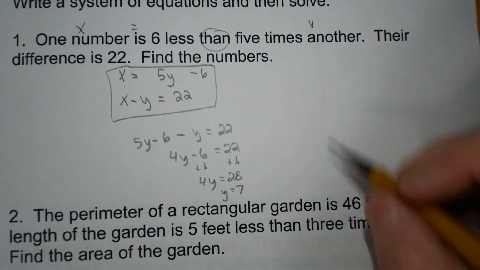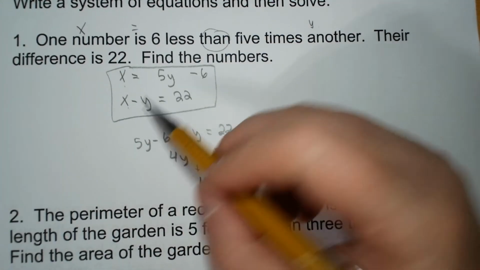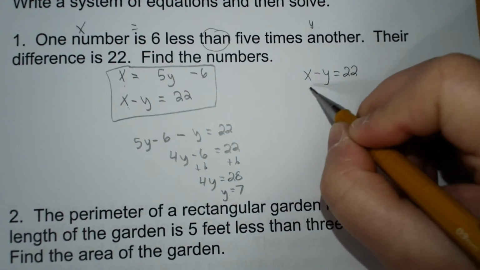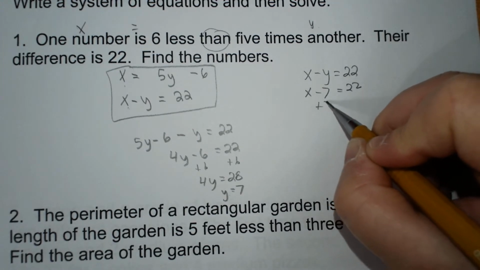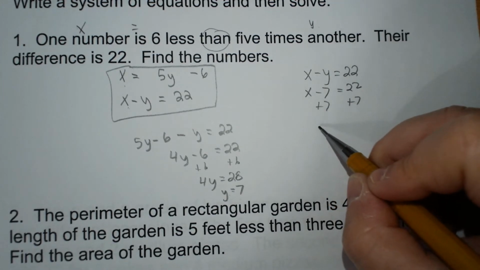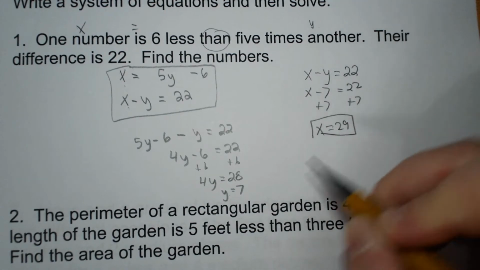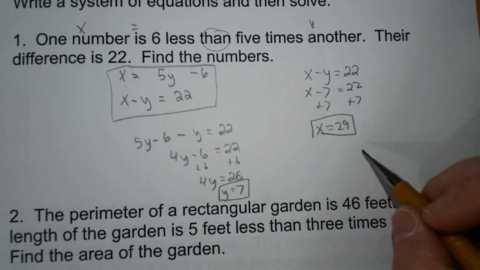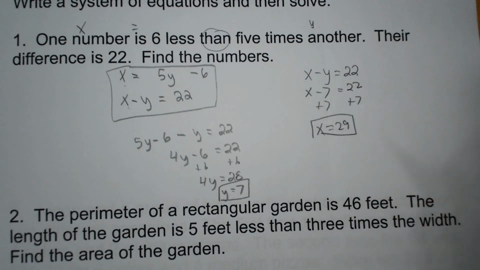If y is 7, x has to be bigger because when I subtract it I get 22, so x minus y equals 22, x minus 7 equals 22, add 7, x equals 29. There's my x, there's my numbers. So those are my numbers.